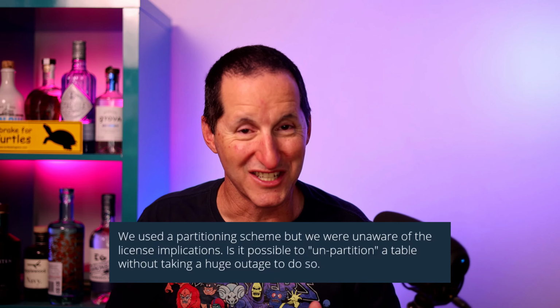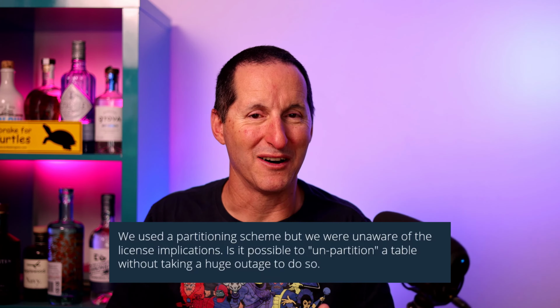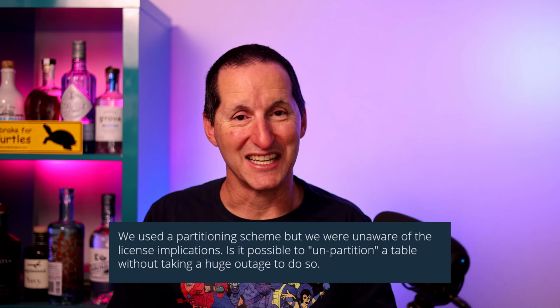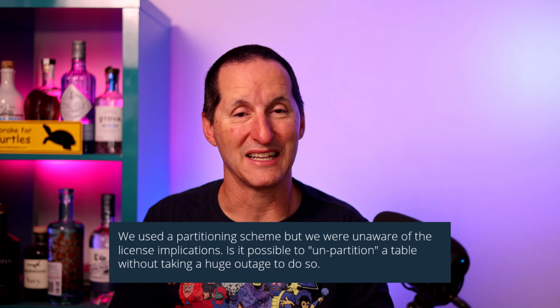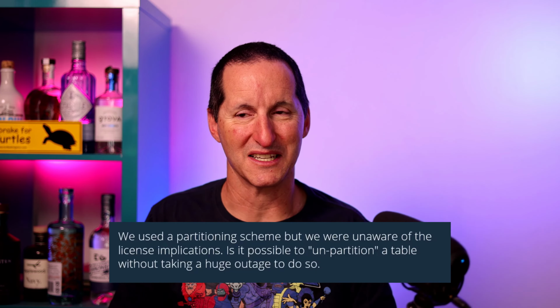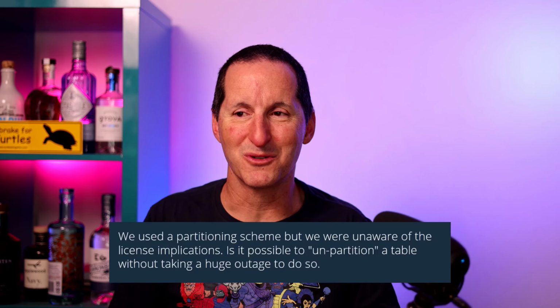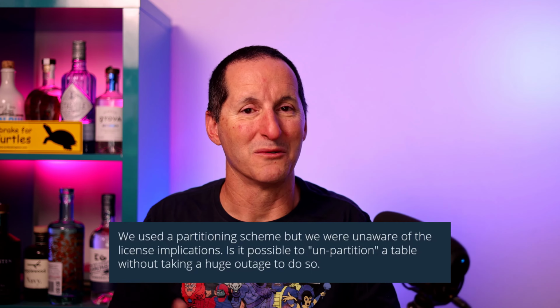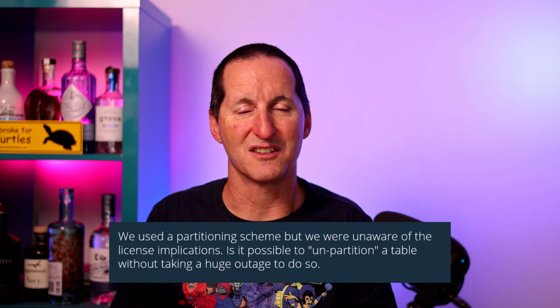We used a partitioning scheme, but we were unaware of the license implications. And yes, the partitioning option is a separately licensed option, even if you have Enterprise Edition. Is it possible to unpartition a table without taking a huge outage to do it?